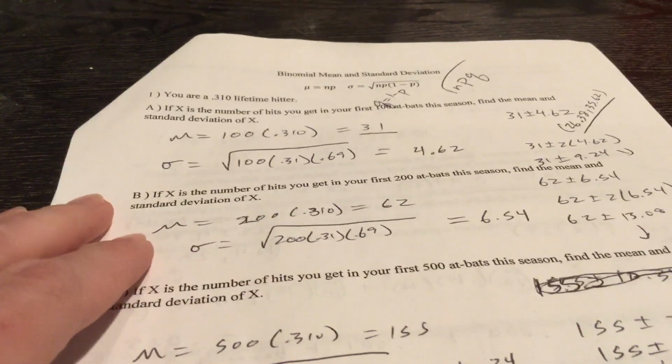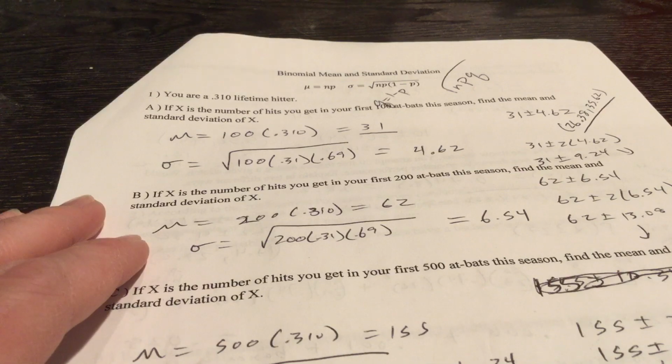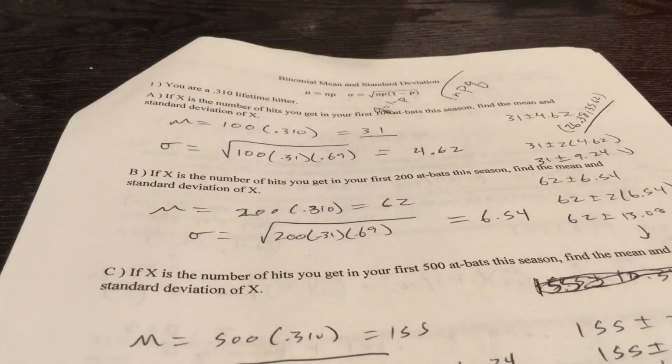All right, so if X is the number of hits you get in your first 100 at-bats this season and you're a .310 lifetime hitter, find the mean and the standard deviation. The mean is the expected value. So the mean is 100 times 0.310. That's 31. You expect to get 31 hits. The standard deviation is the square root of 100 times 0.31 times 0.69, which is 4.62. You're going to round to 2 decimals.